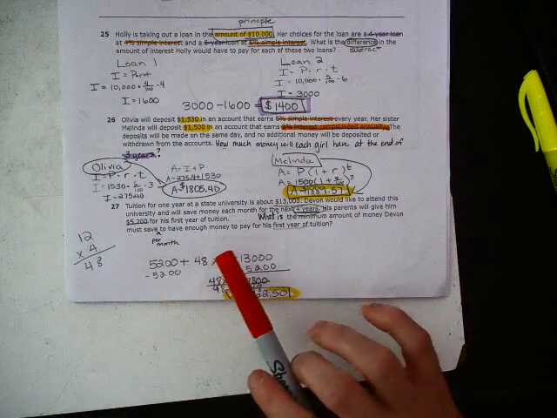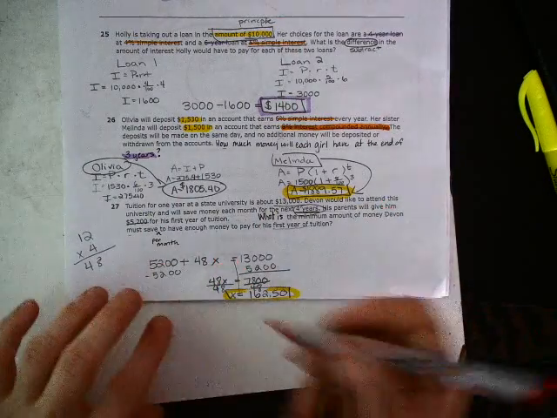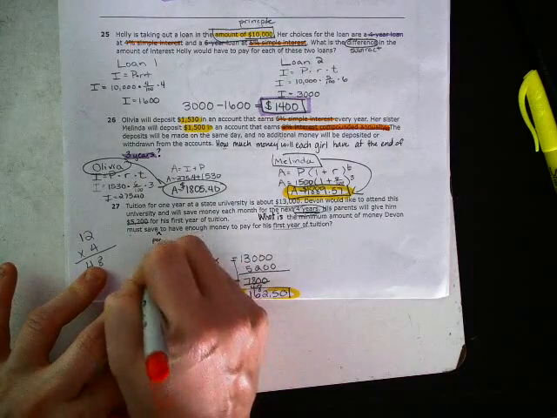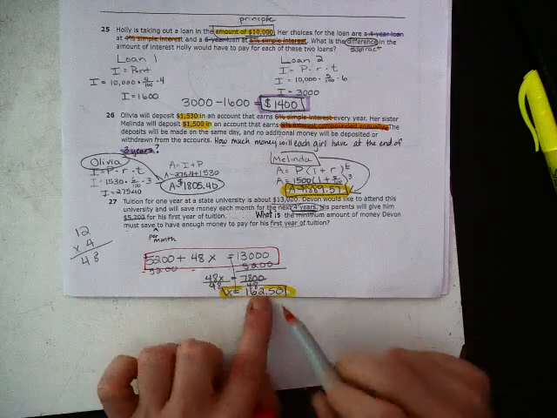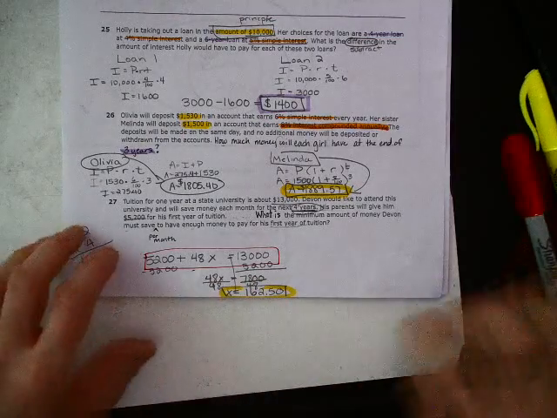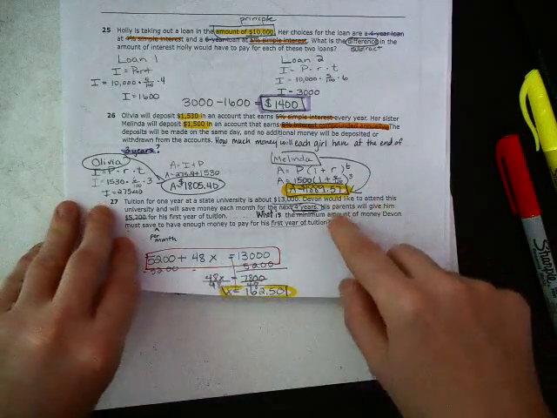Then you go to this one. You have to create this equation from the words. Okay? Then you just solve that equation and you get this answer. But you have to create the equation from the words.